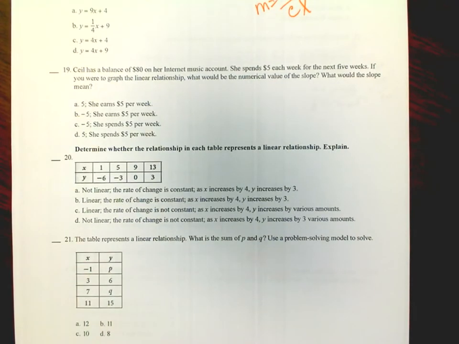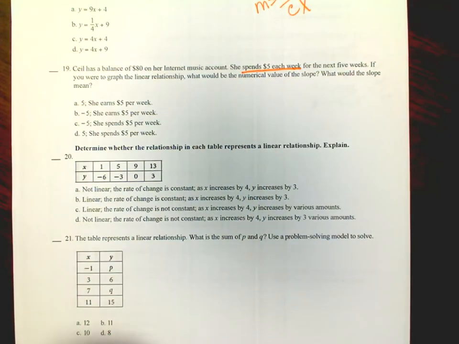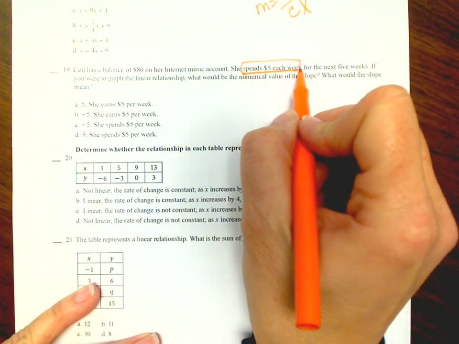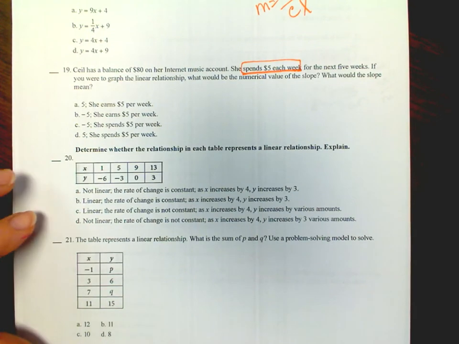Cecil has a balance of $80 in her internet music account. She spends $5 each week for the next 5 weeks. If you were to graph the linear relationship, what would be the numerical value of the slope? What would the slope mean? Remember, she is spending $5. Look at the wording on your answers.